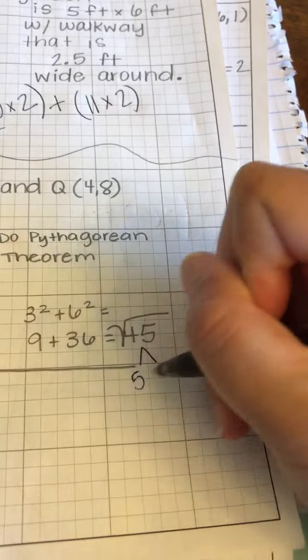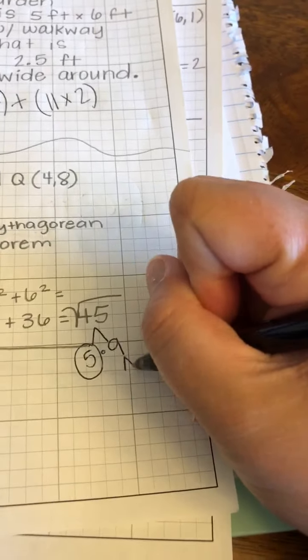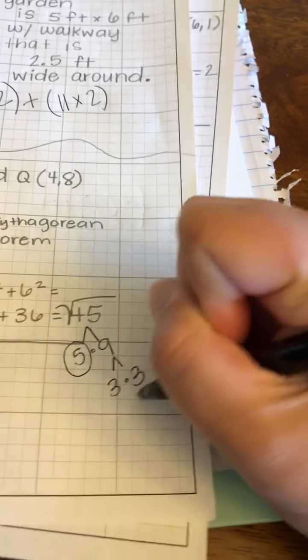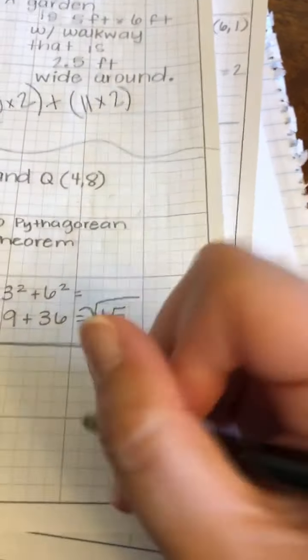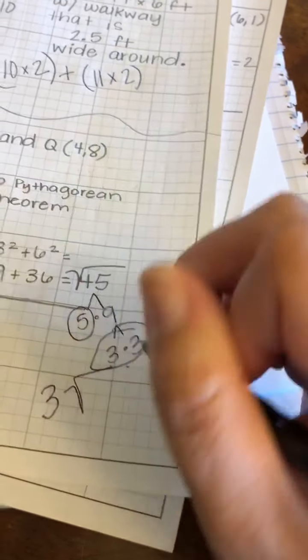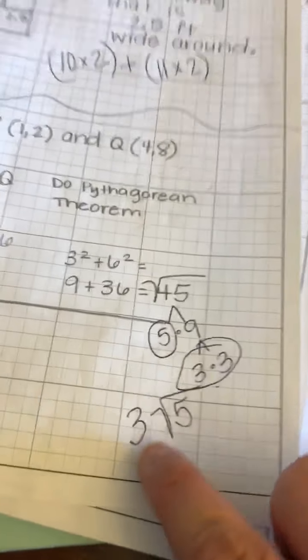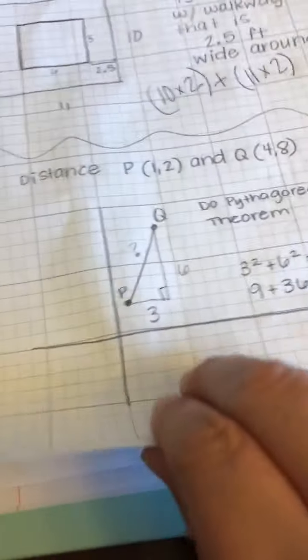I know that 5 times 9 gives me 45. 5 is prime, and then 9 breaks down into 3 times 3. These two guys are both prime, but I'm going to write one of them on the outside because they're a pair, and then 5 would stay inside. For some reason, if they ask you for the simplified version, just as a reminder, that's how you do that. Nothing on the back. Okay.